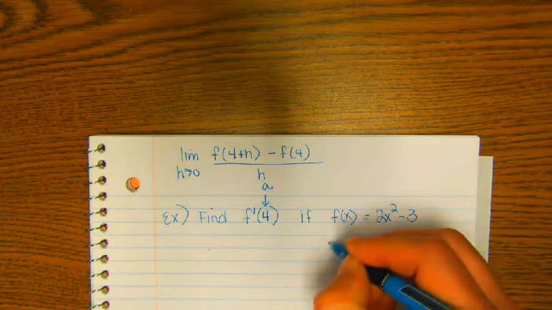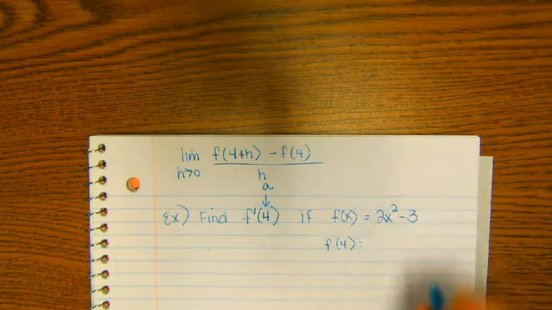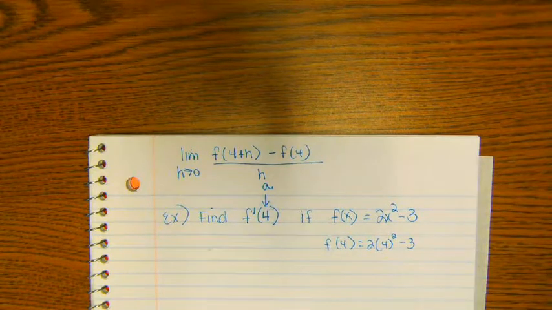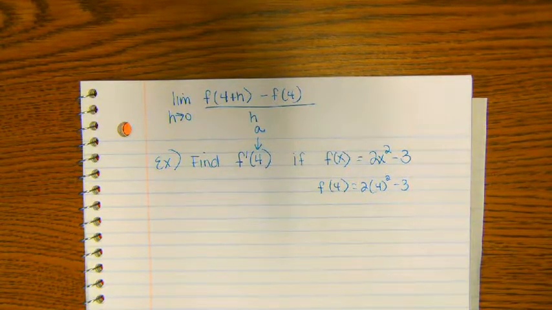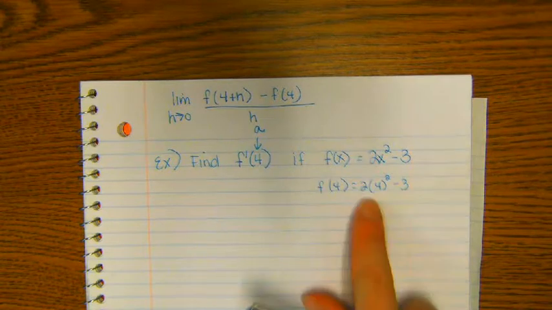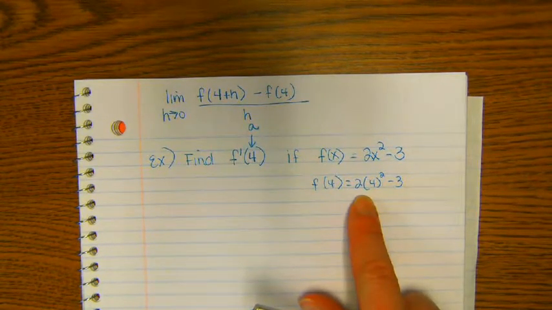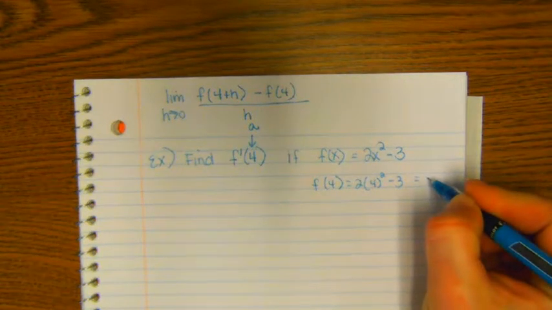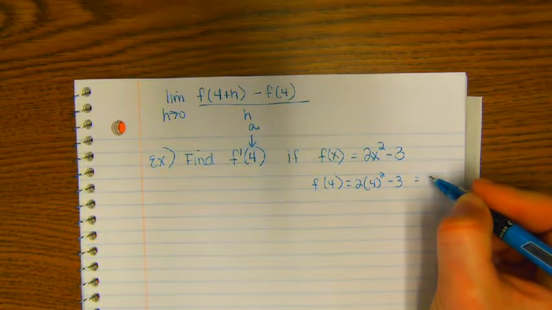So I'm going to write f of 4 first. That's not too bad. So what's 4 squared? It's 16, right? Times 2 minus 3.